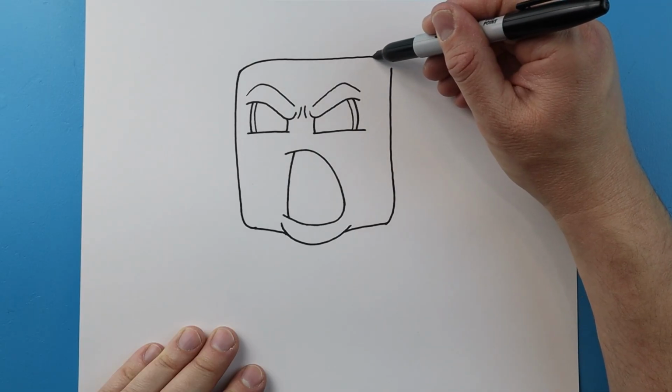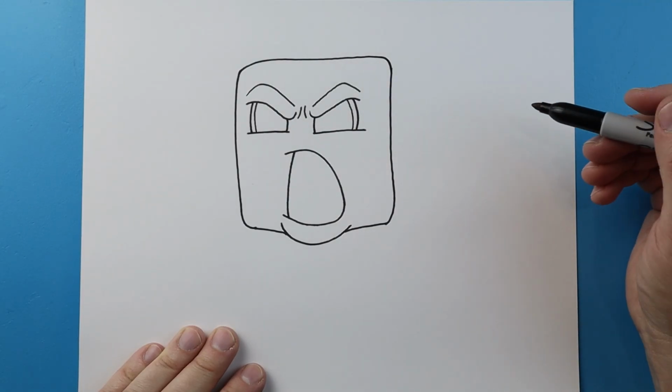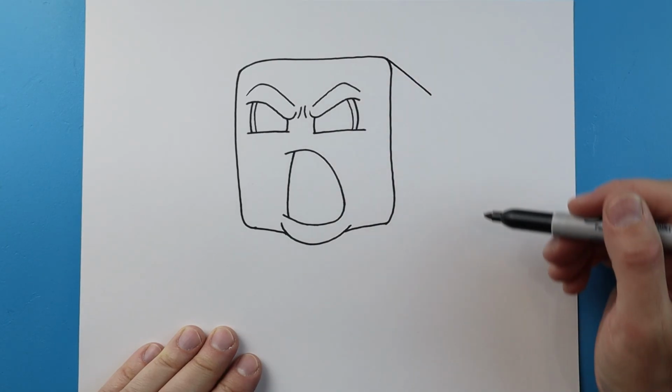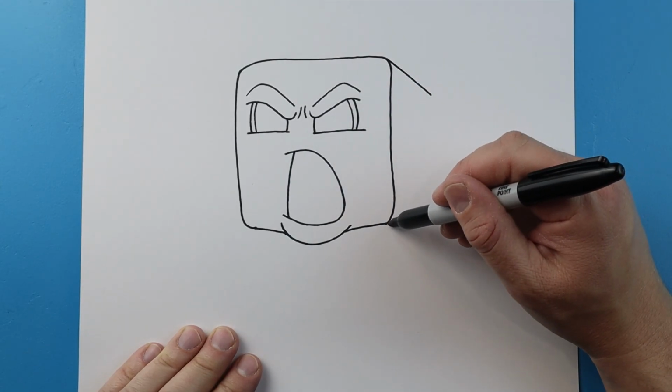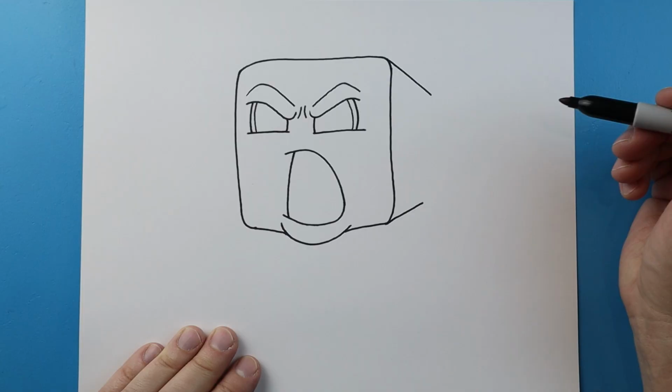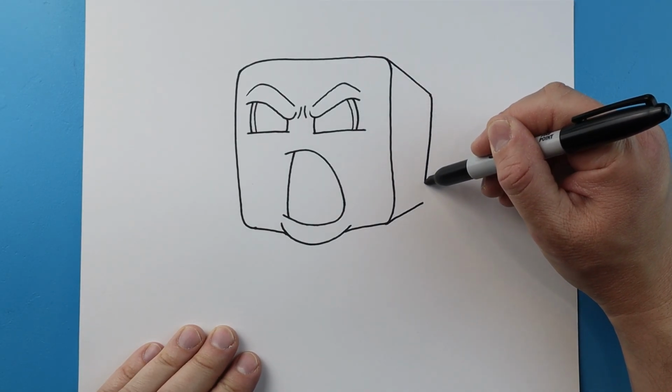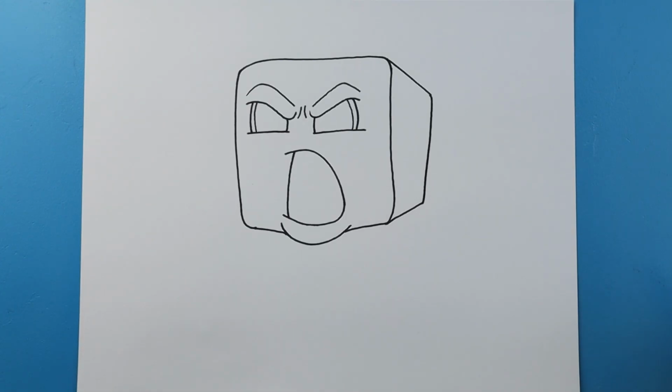Then we're just going to come across here. Then we'll make a little diagonal line down. And a little diagonal line up. Next, we'll just bring this line down to connect it.